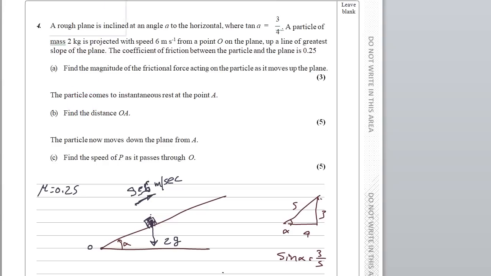So now let us start to add the forces. If the motion is up, the friction will be here. So this is the friction force. Now this is 2g. We have here vertically the resistance R. And the motion itself is up.